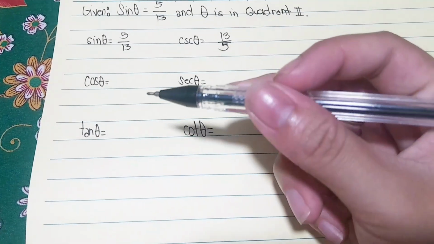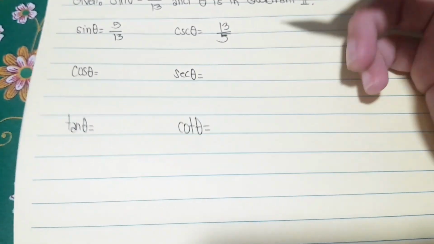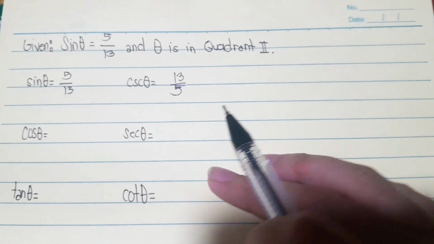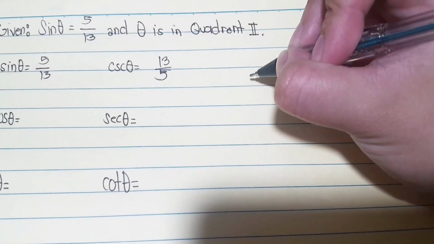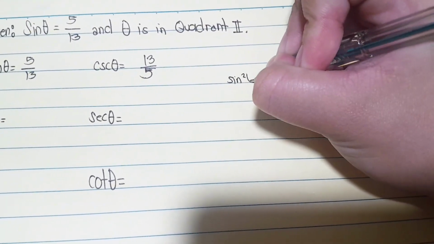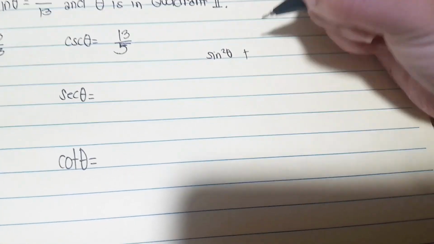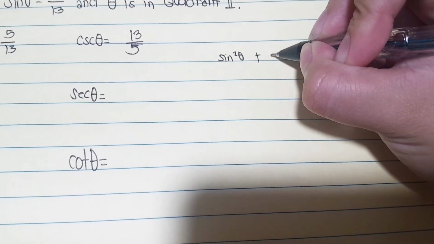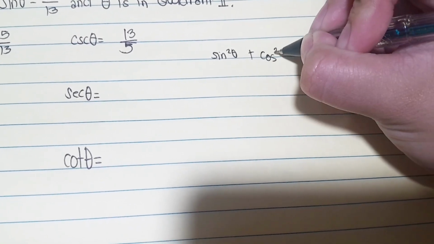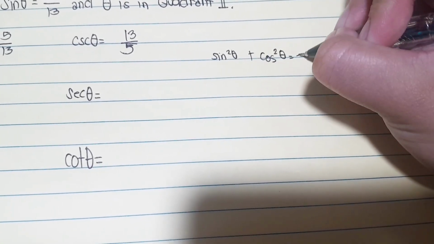Then, para naman makuha yung kay cos theta, gagamit tayo ngayon ng Pythagorean identities, which is sine squared theta plus cos squared theta is equals to 1.